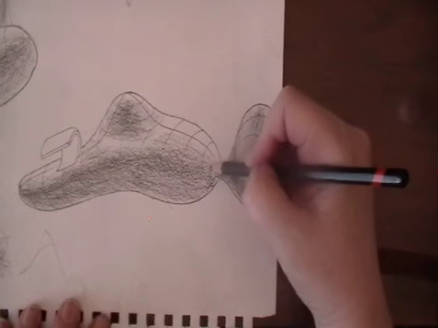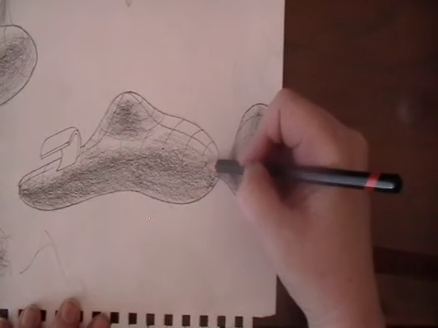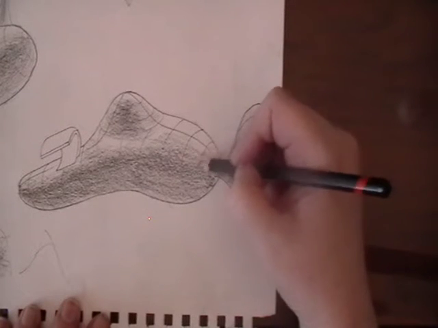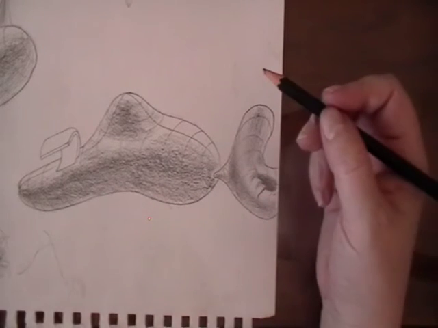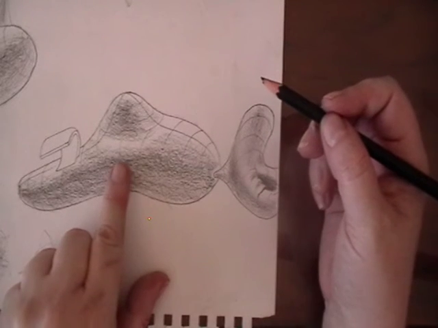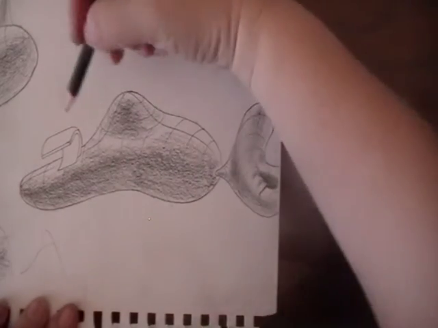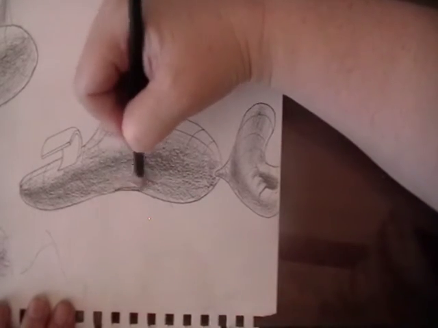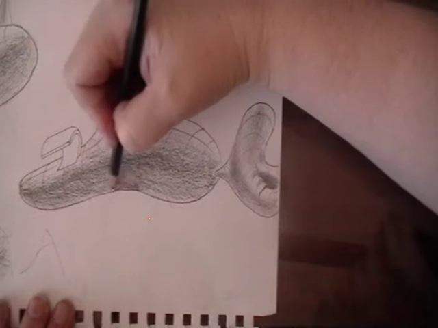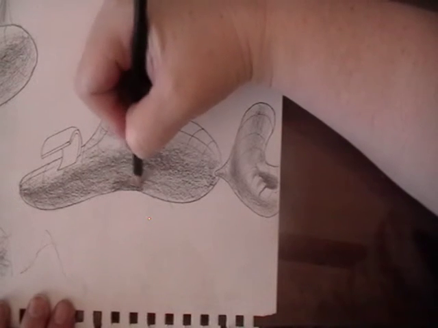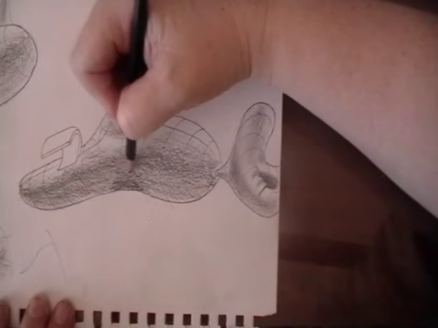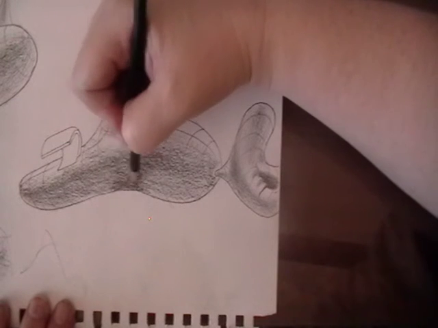All right, so the next thing I want to do, it's obviously a little indented more right here. So what do I want to do? I want to make this part a little darker so it feels like it has a little bit of an indent and depth.